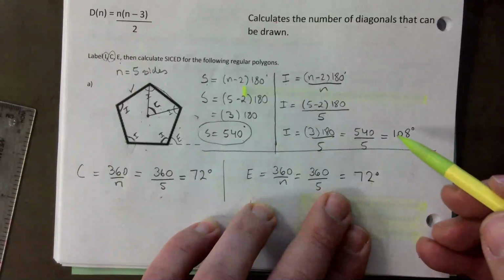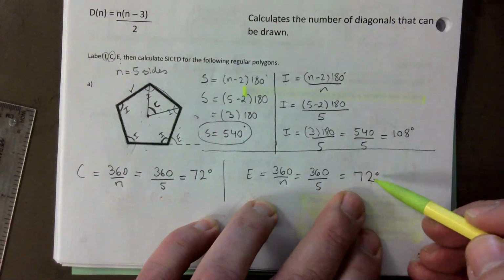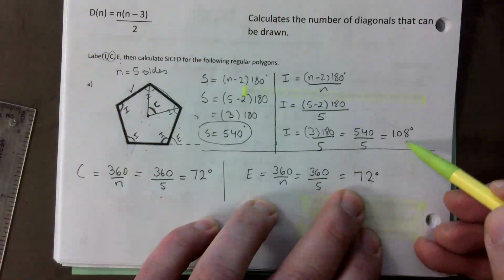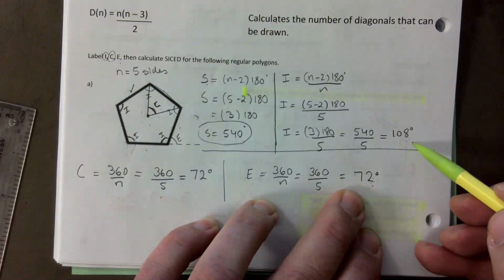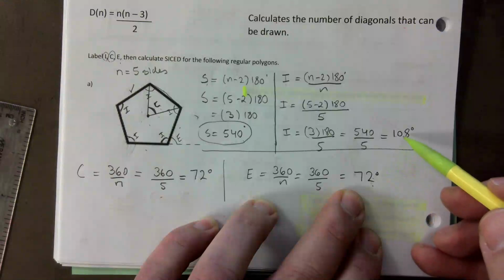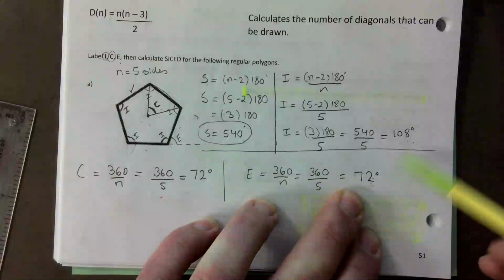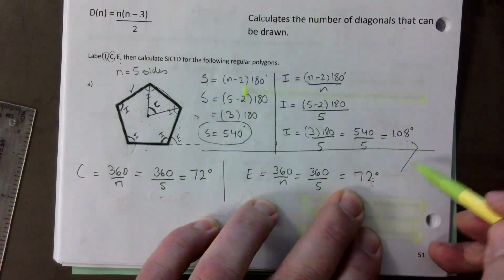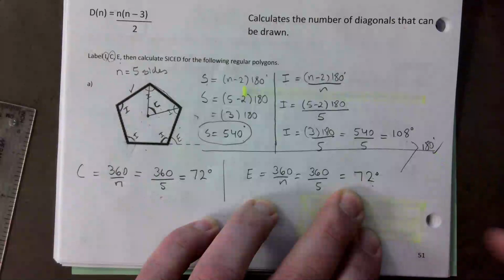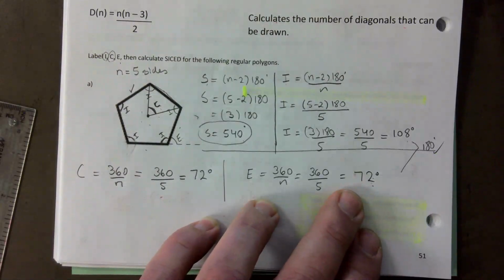You notice something about the interior and the exterior? What do they add up to? 180. Remember I told you that they always add up to 180? So this is a way to verify, hey, they add up to 180, check, right? I'm doing something right here.